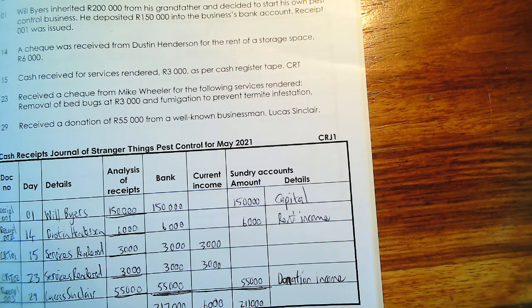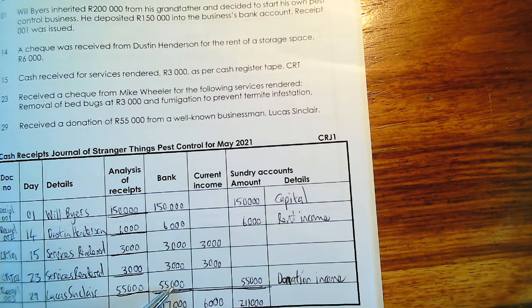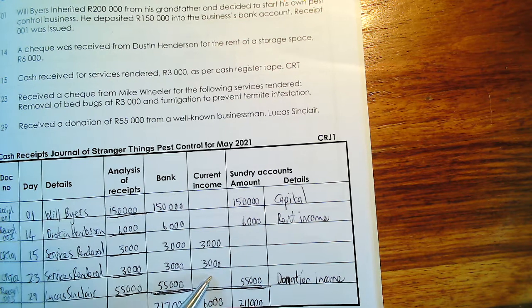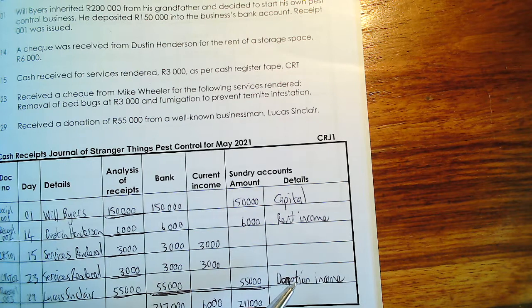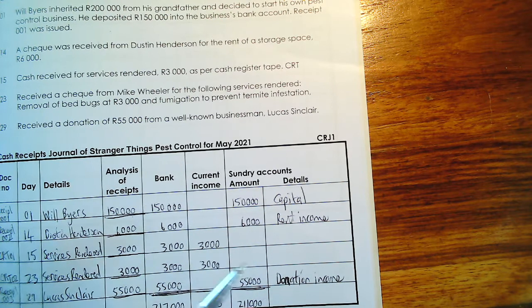Date 29, Mr. Lucas Sinclair, under the details, 55,000 in analysis of receipts, 1 transaction, we put it in the bank account, and it's not current income, so it must be in the sundry accounts column under amount. And what was it? It was a donation, so it's donation income.